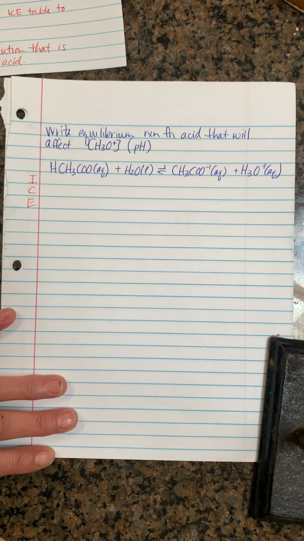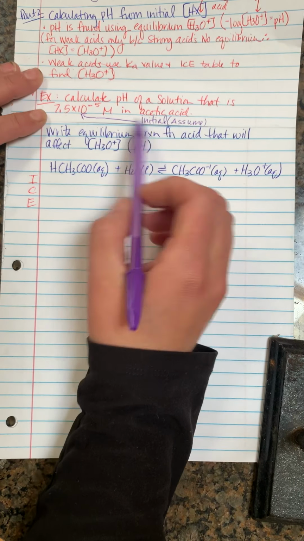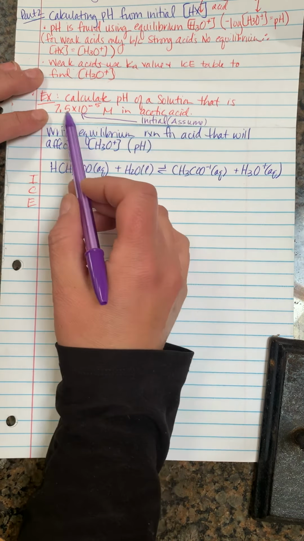Okay, and we are given in the problem that 7.5 times 10 to the minus 5 molar in acetic acid. And just to make a note, anytime you're given a concentration, you make an assumption that that concentration is an initial concentration unless you're told otherwise. So this concentration that's given, the 7.5 times 10 to the minus 5, goes right here.